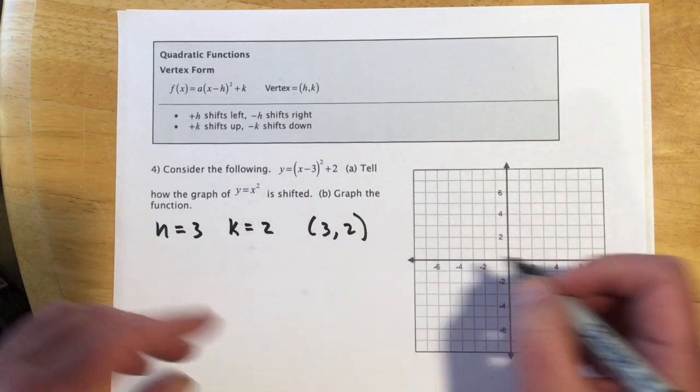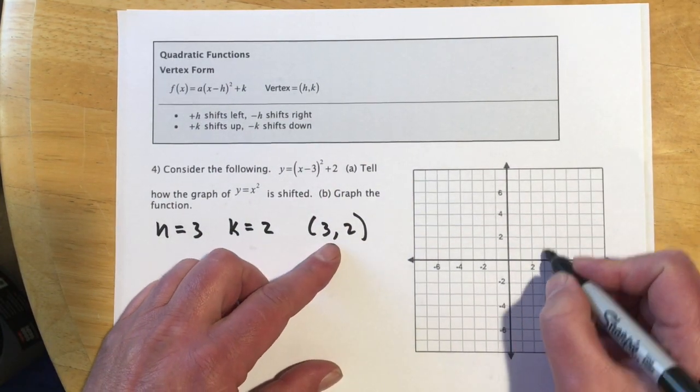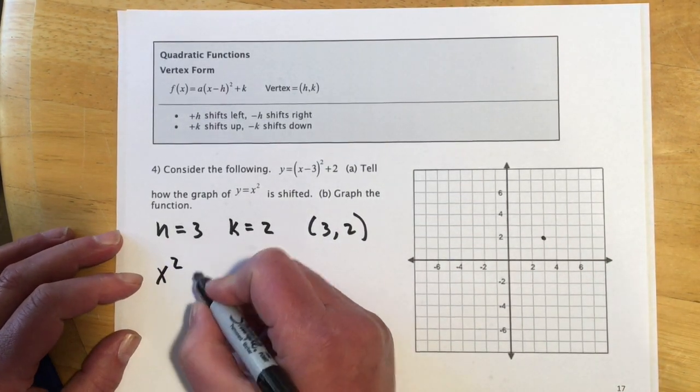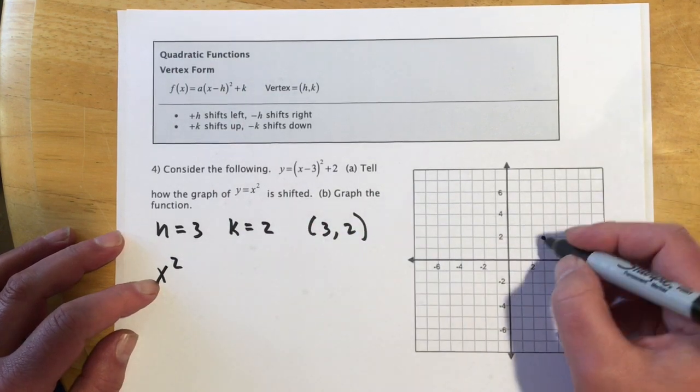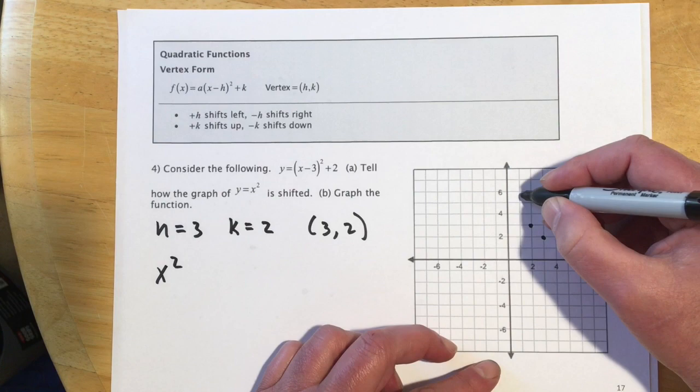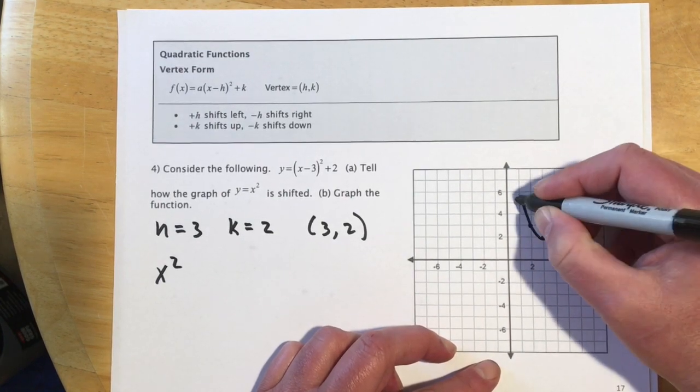So once I know how the vertex has been shifted, so it's over 3 and up 2, then parabolas, if you just think of plain old x squared, when you put in 1, they come out 1. So here when I put in 1, it will come out 1. And that gets me the rest of the parabola.